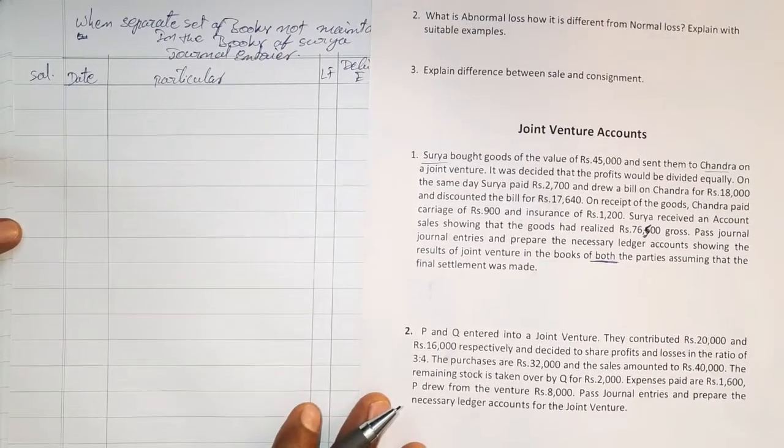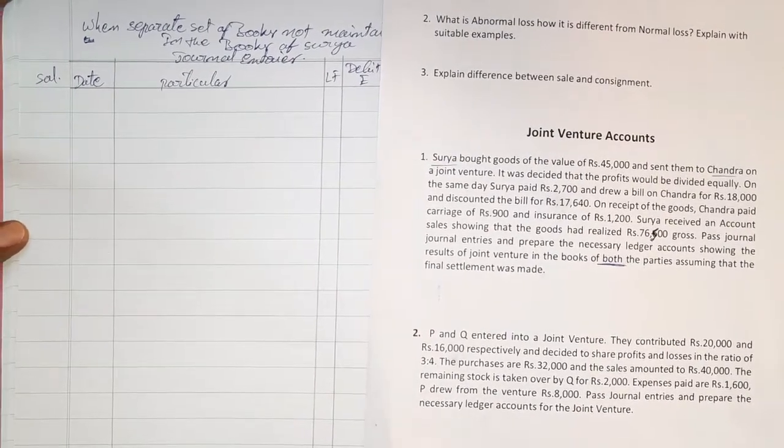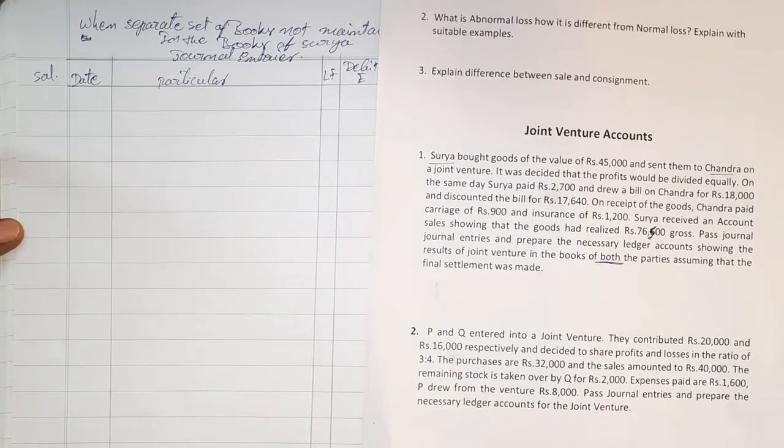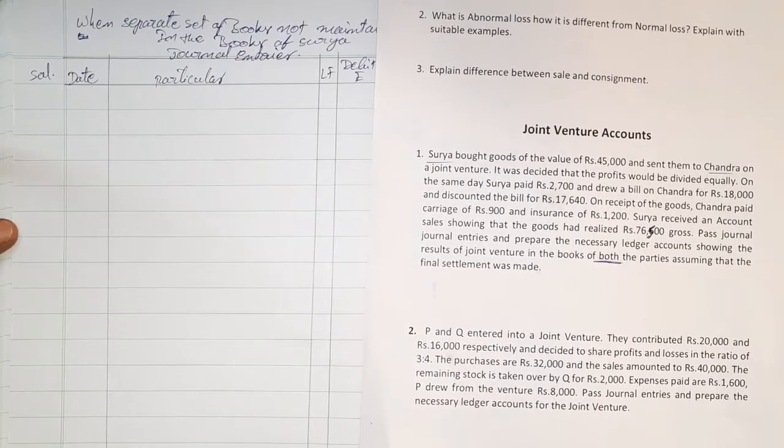Here we have to write: Surya bought goods. So he purchased goods for the purpose of joint venture with Chandra.